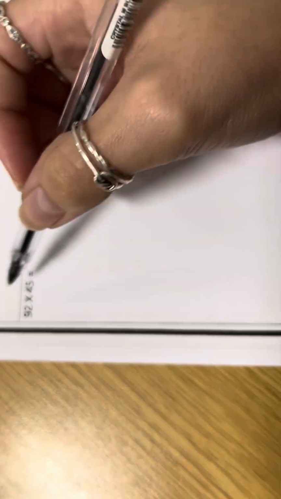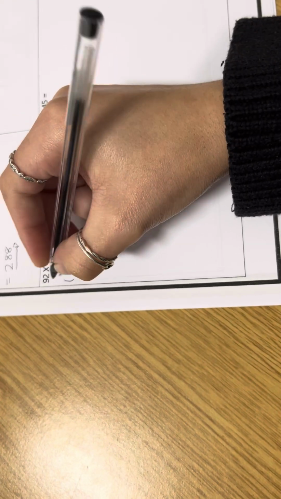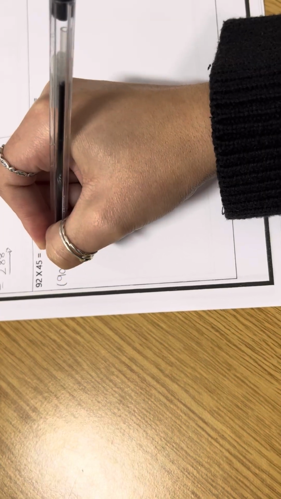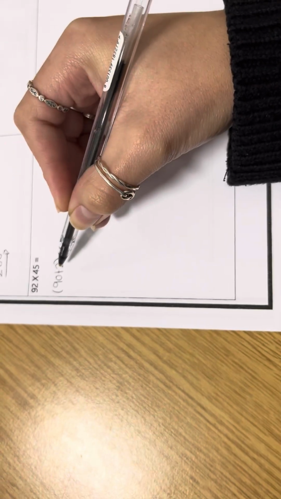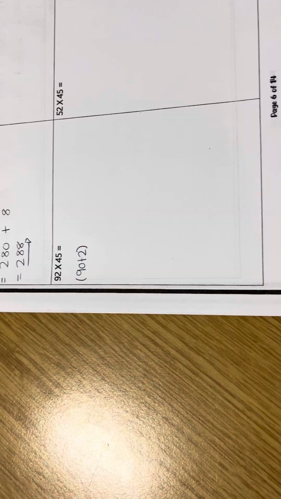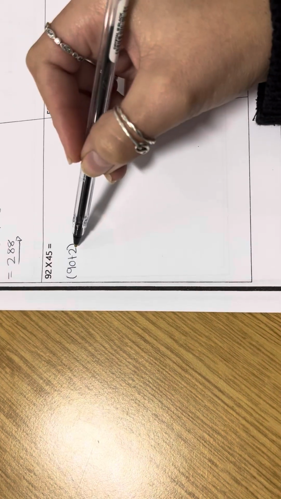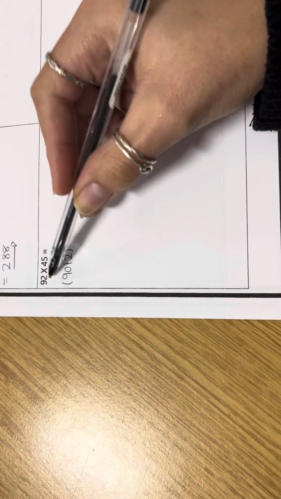Okay, 92 times 45. Exactly the same, it might just be a little bit longer. So first things first, expanded notation. So 92 becomes 90 plus 2. Remember, the reason why we use plus is so that it does not change the number. 90 plus 2 is still 92.